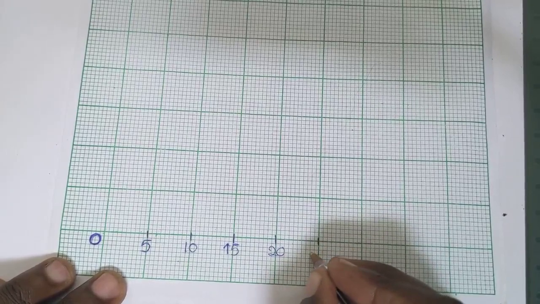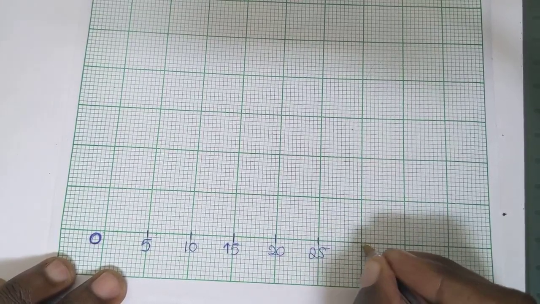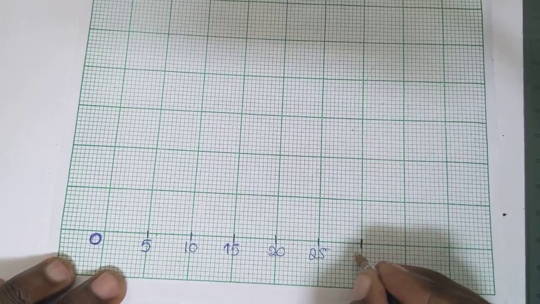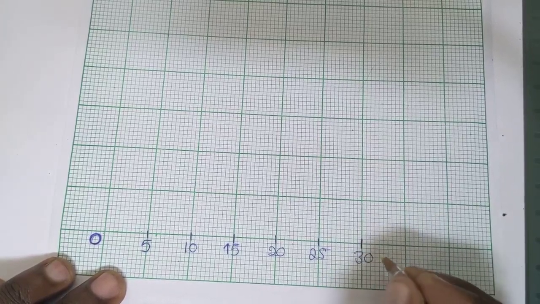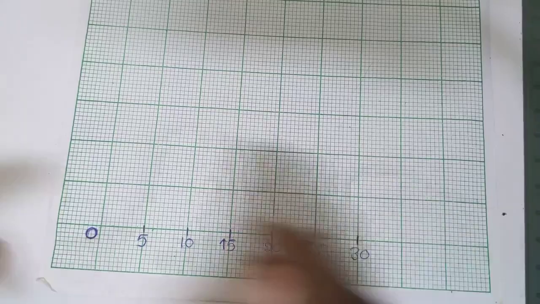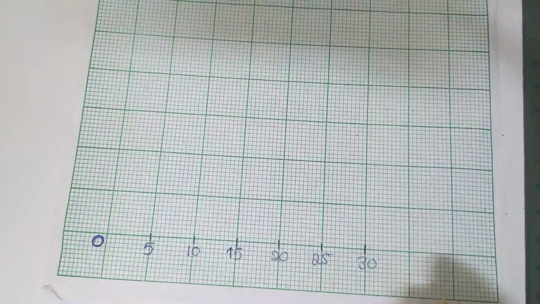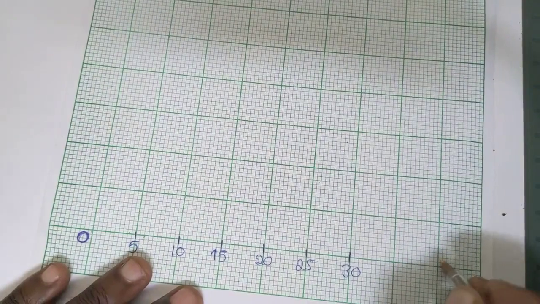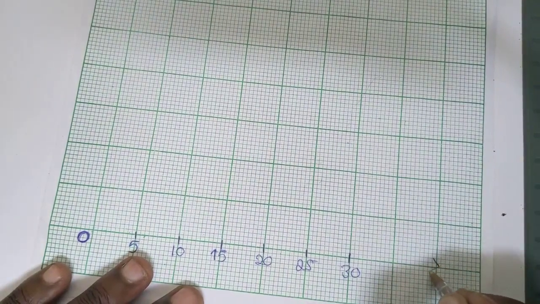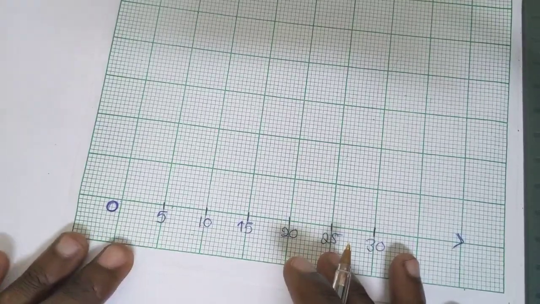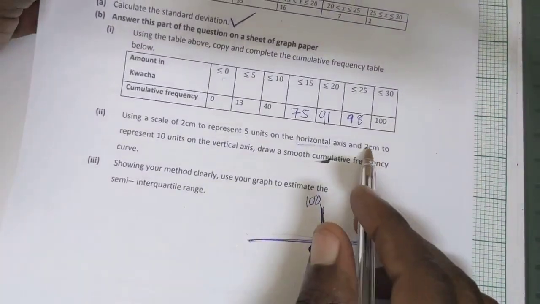Here it is 25. So you're just adding 5. Here it is 30. Okay, it is 30 like that. They are saying that we should end from where? 30. Okay, so just do it like this, 30 like that. Then for the y-axis, they have said that 2 centimeters to represent what?